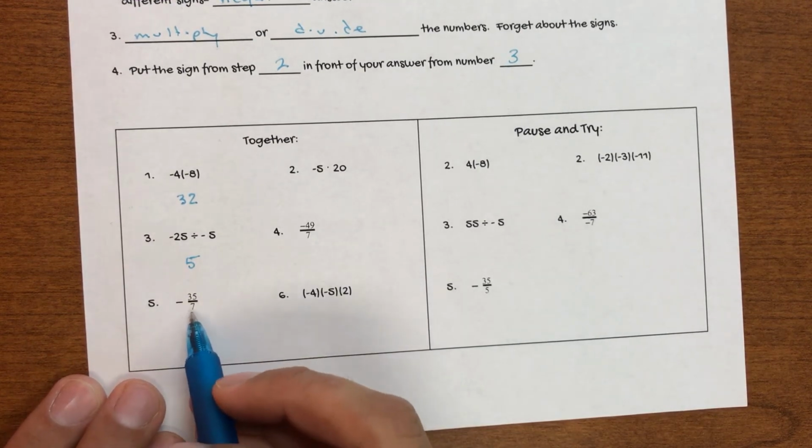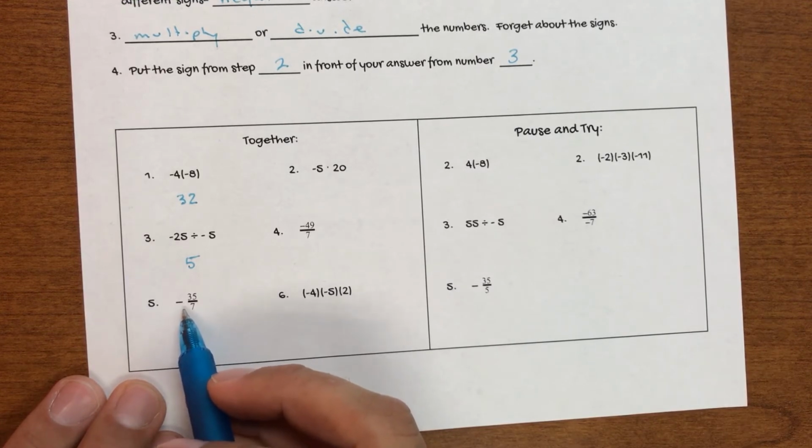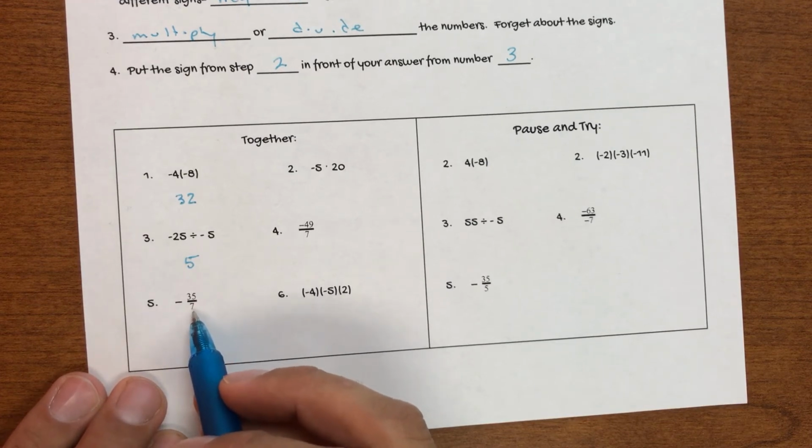Number 5 here, I've got a negative kind of floating out in front all by itself. And we're going to actually do a whole quick little lesson on negatives with fractions and what they mean. But right now, I've got 35 divided by 7. So that's what I'm going to focus on.